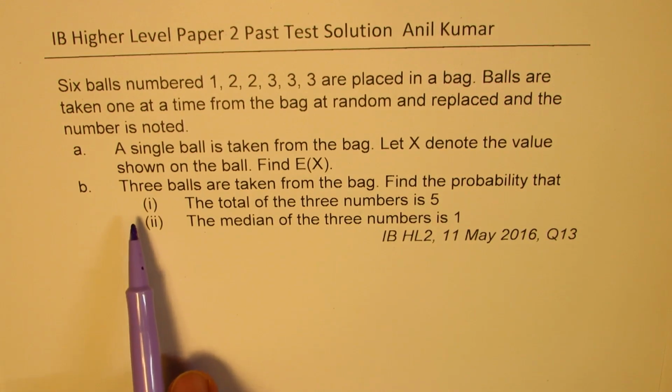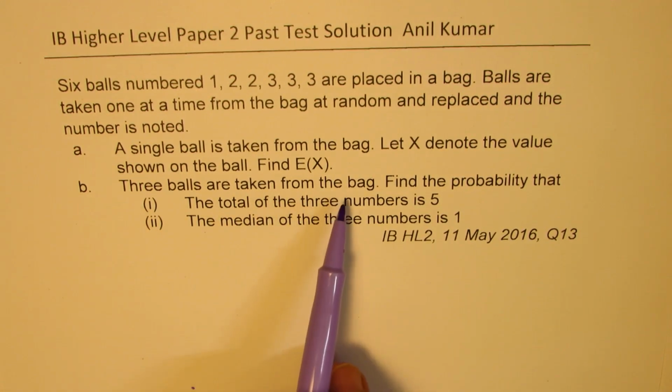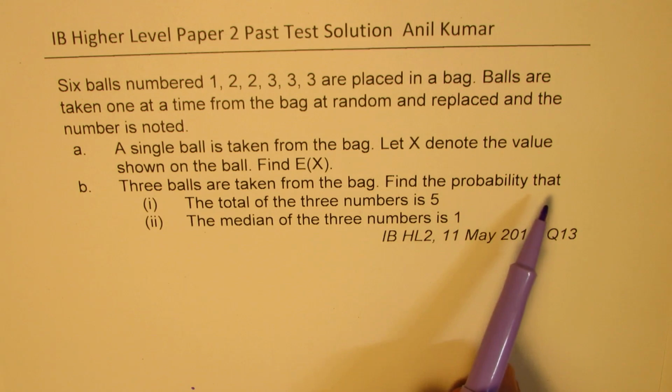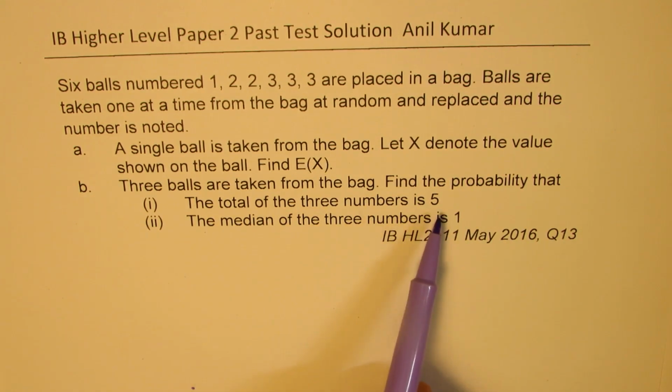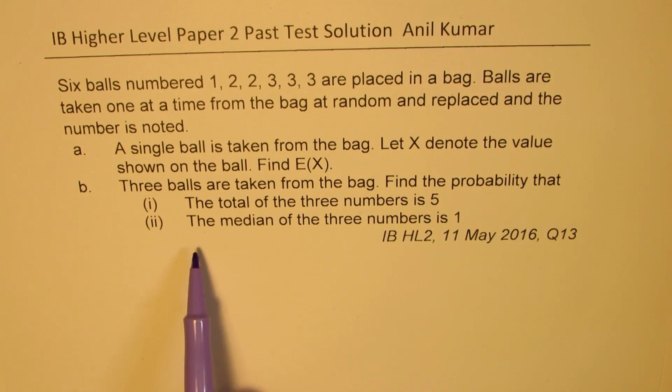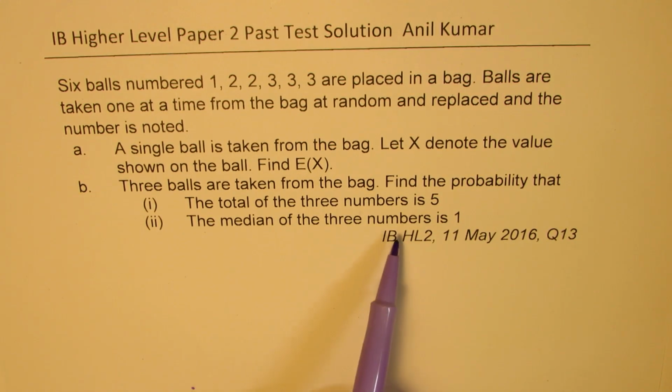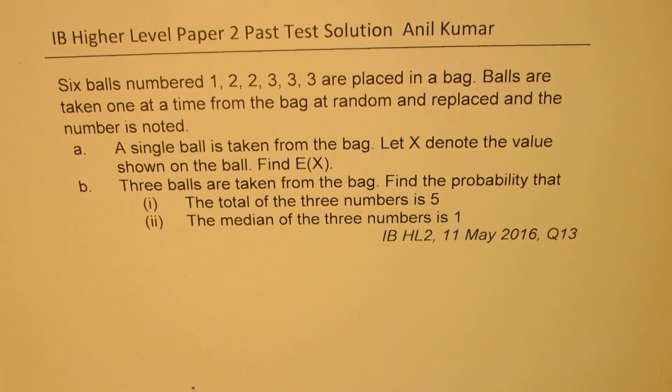B. 3 balls are taken from the bag. Find the probability that the total of the 3 numbers is 5. C. The median of the 3 numbers is 1. You can always pause the video, answer this question, and then look into my suggestions.